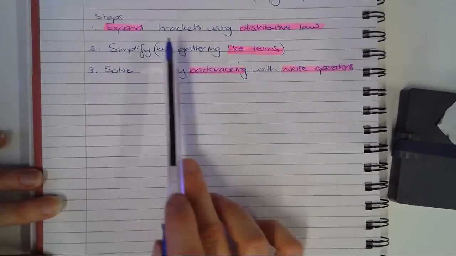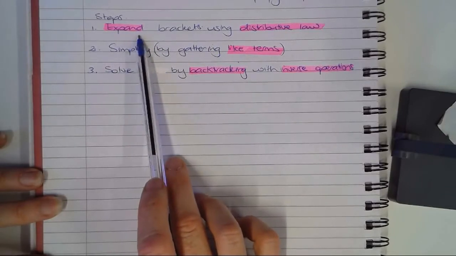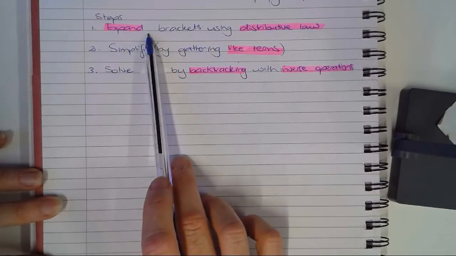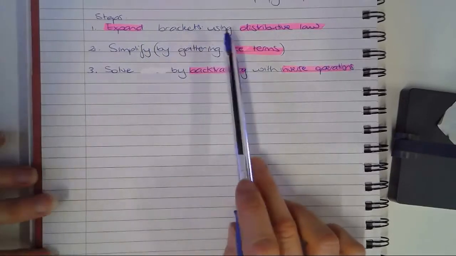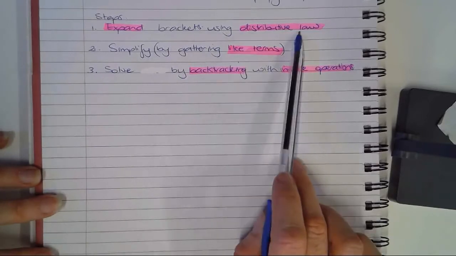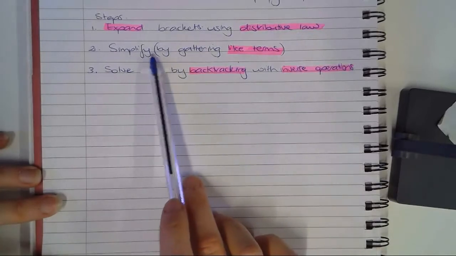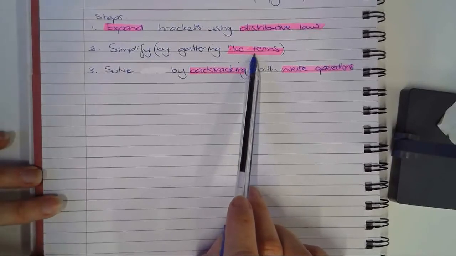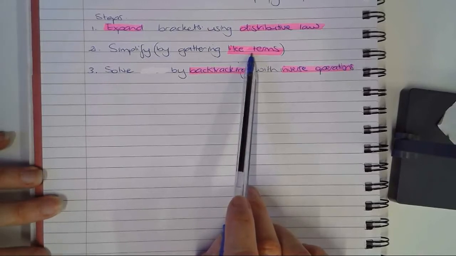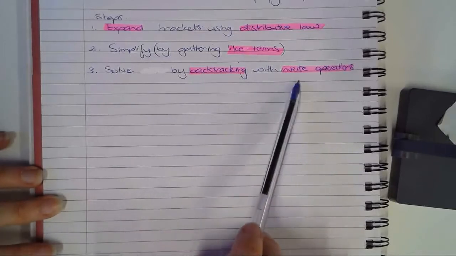Okay, so I've highlighted the key terms here that are very specific. When we say expand brackets, that means we're going to eventually not have brackets in our questions after we've done that step. We're using the distributive law to do that, which I'll do a little recap on in a second. After that, we are gathering like terms, so all of the pronumerals that are exactly the same as each other, we gather together by plussing or minusing them together, or sometimes timesing and dividing. And lastly, our backtracking with inverse operations.